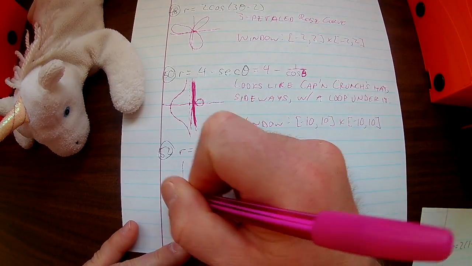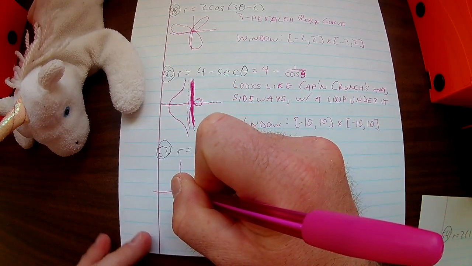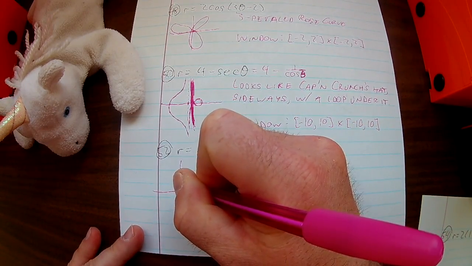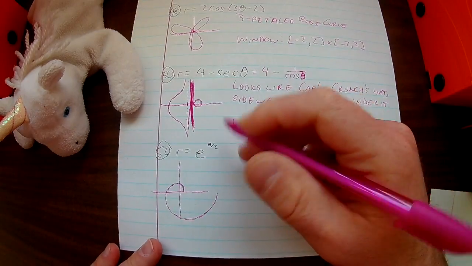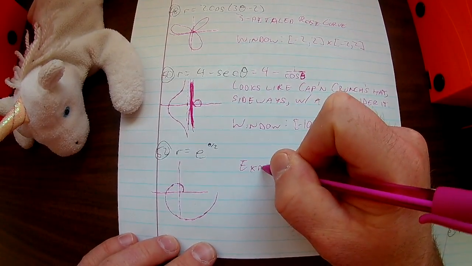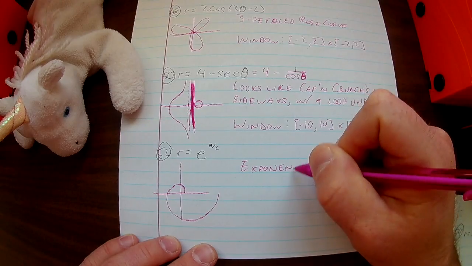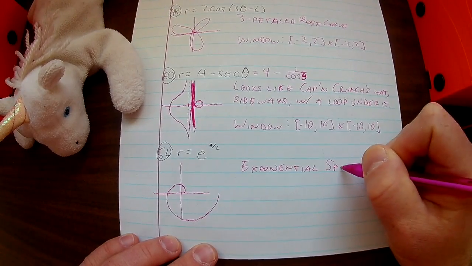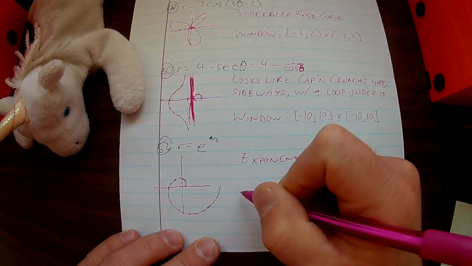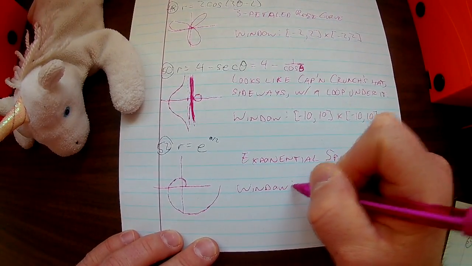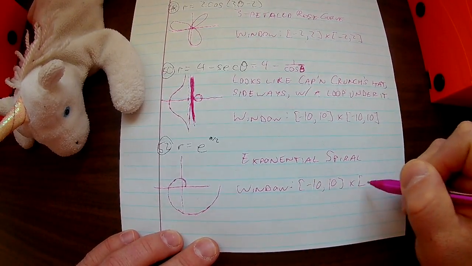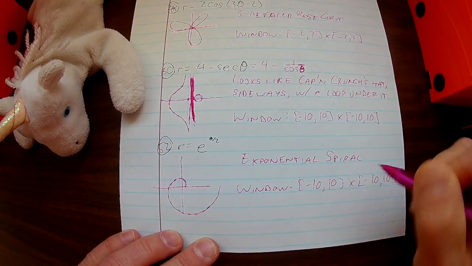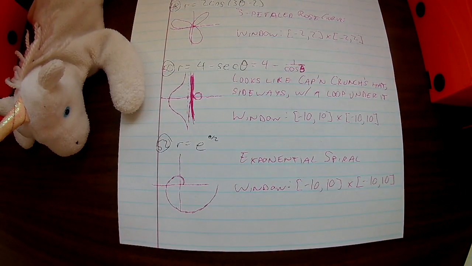So just looking at that, just a real quick sketch. Yeah, cool. And let's just call it an exponential spiral. All right. The window we use goes, again, standard viewing window. Yeah, that's what I thought. All right, so we're done with the first part.